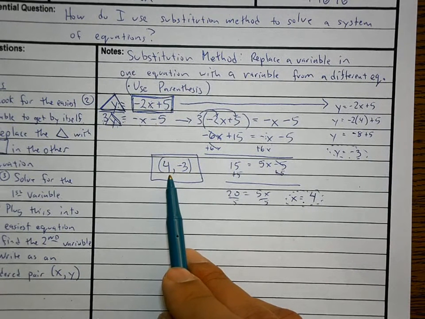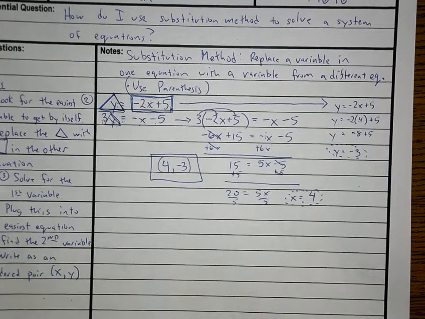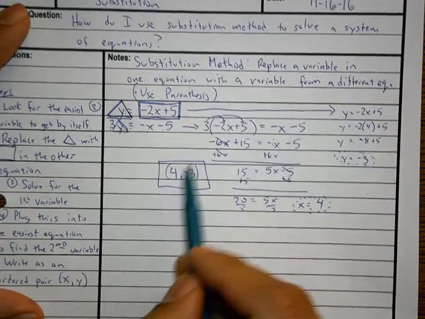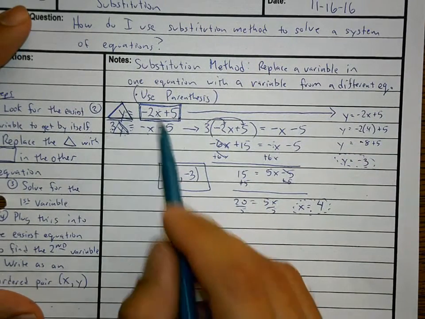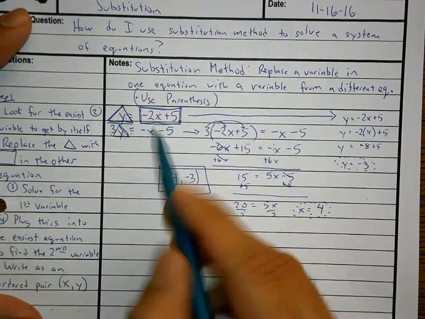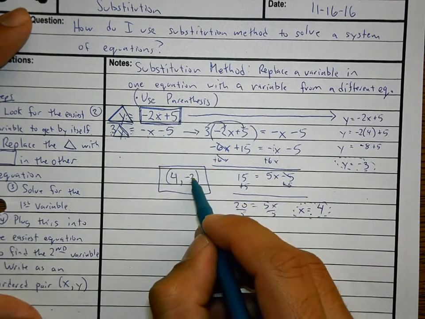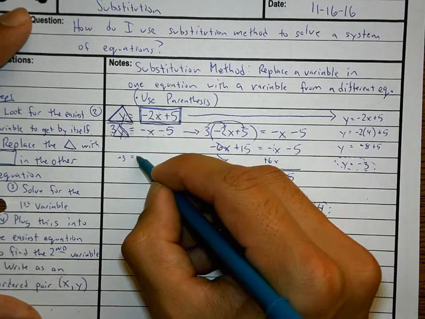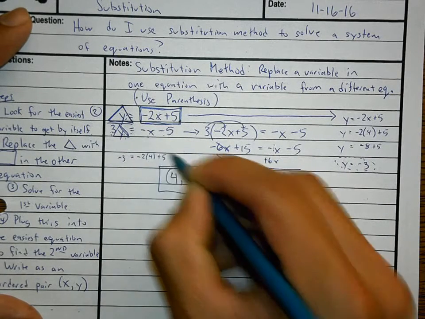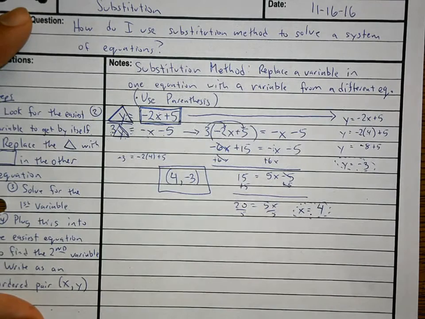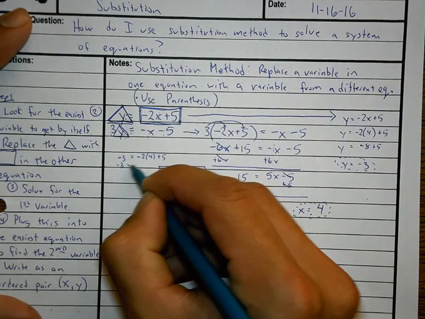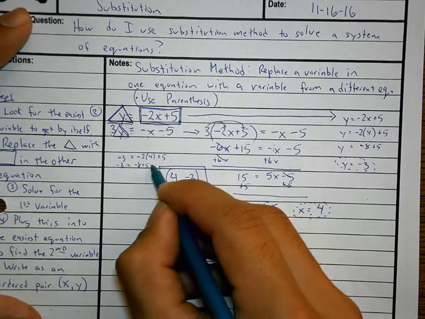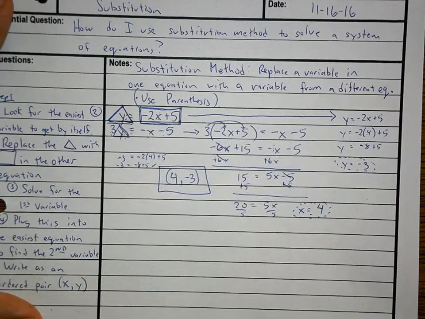4, negative 3. And as a matter of fact, for those of you who want to know, am I right? Did I do this correctly? You can find out by plugging this into the top equation. If you plug the 4 in for x and the y into that equation, negative 3 equals negative 2 times 4 plus 5. If you work that out, it should work. You can check your solution. Negative 3 equals negative 8 plus 5. Does it work? Is it on the line? If it is, good, it's on the top line.